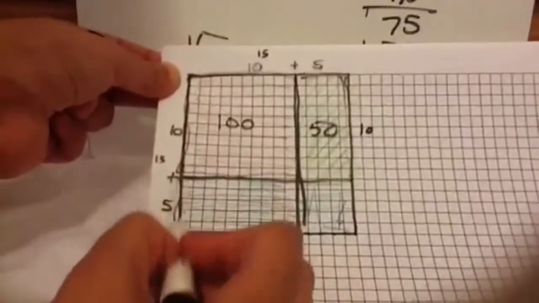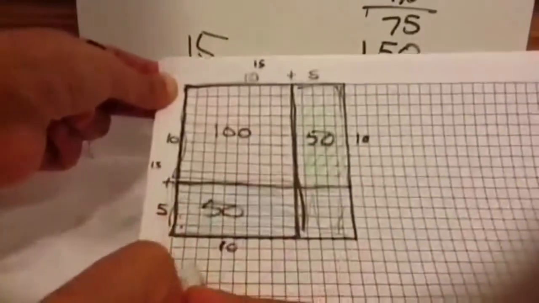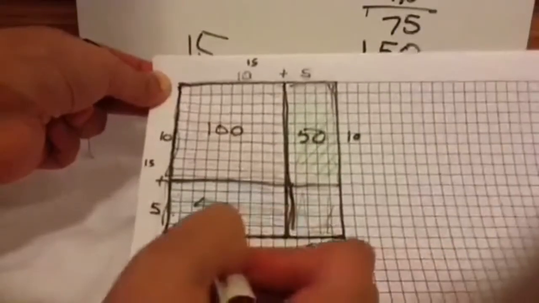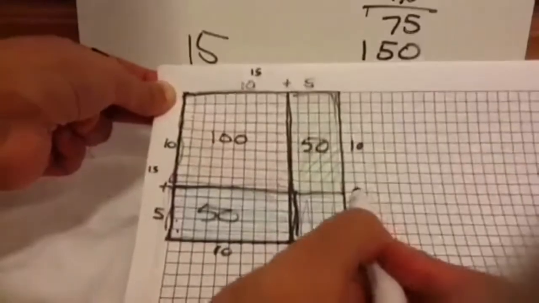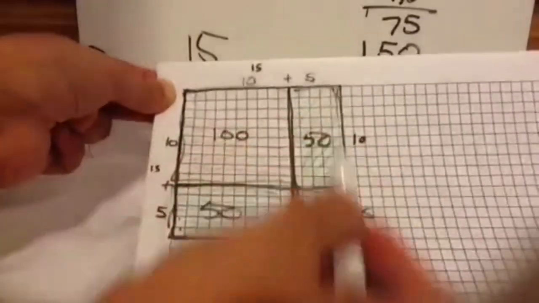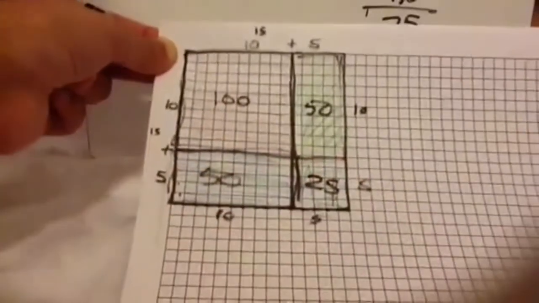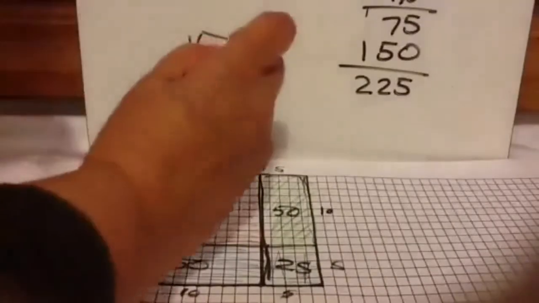This over here is 5. This side over here is 10. 5 times 10 is 50. This over here is 5, because remember 10 plus 5. And then this is also 10 plus 5. Remember, whatever's going on over here, it's going on over here. So this is a 5 by 5. That equals 25. So now let's look at our sections.